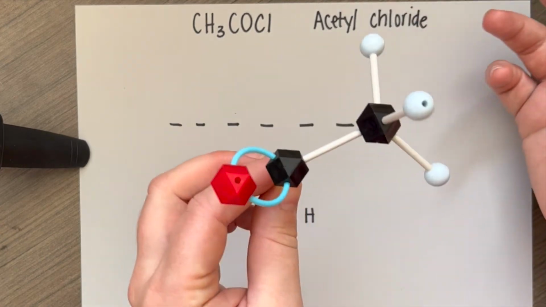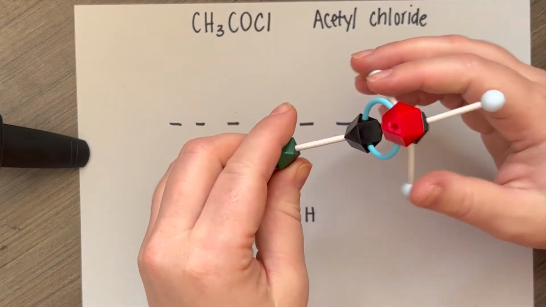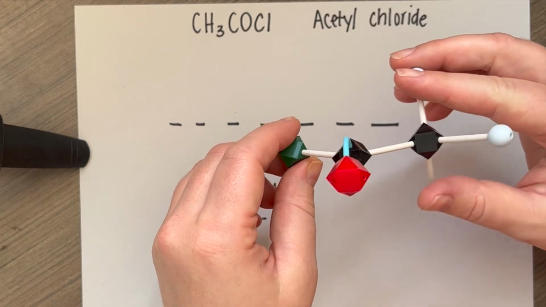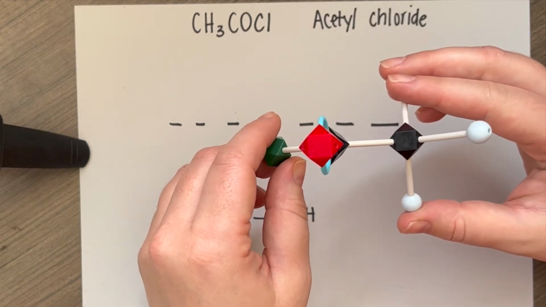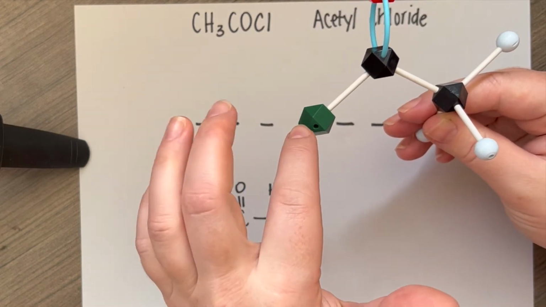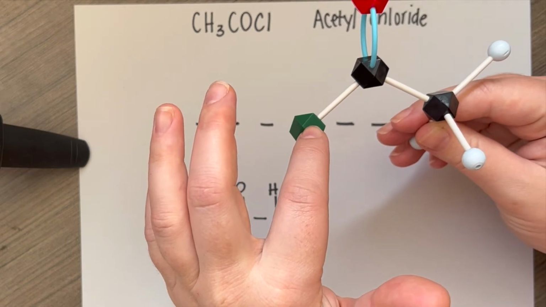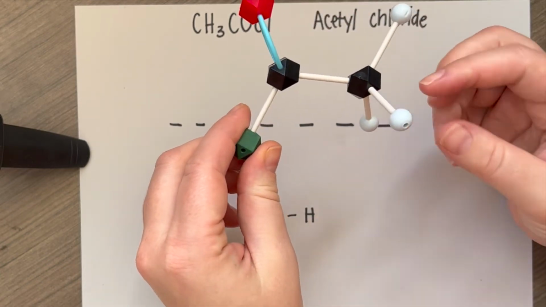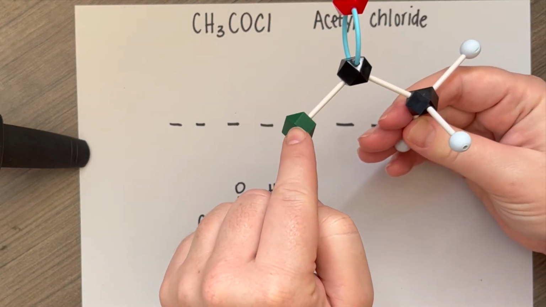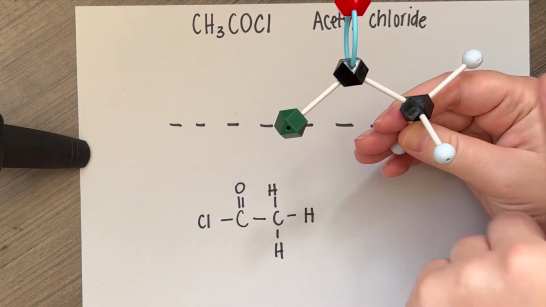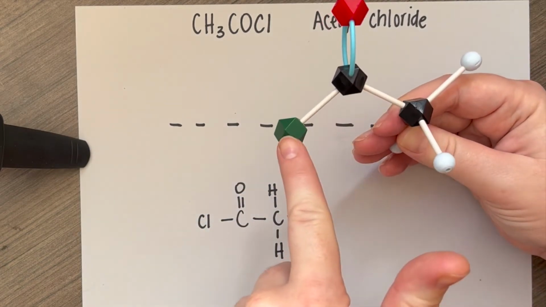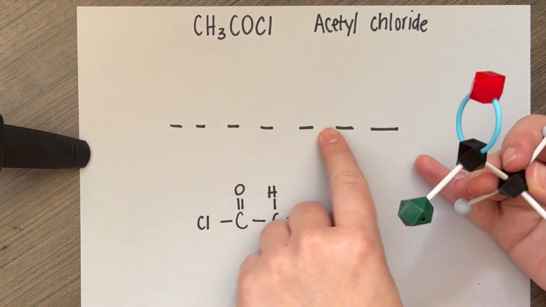The first step is to find the plane that contains the backbone of the molecule. I look at my molecule and I find the line that connects the most amount of atoms. So if I look at my molecule, that would be this one. 1, 2, 3, 4 in a line. That is my backbone. I drew a line here to help me.